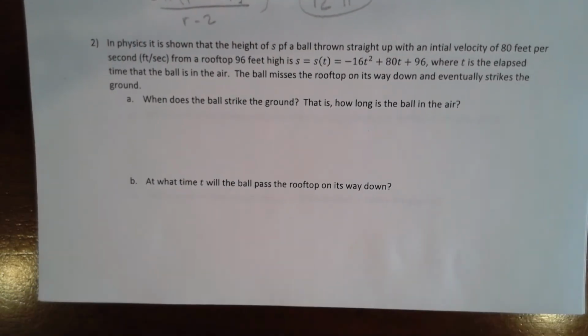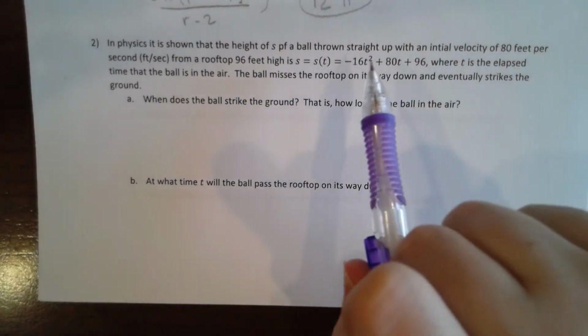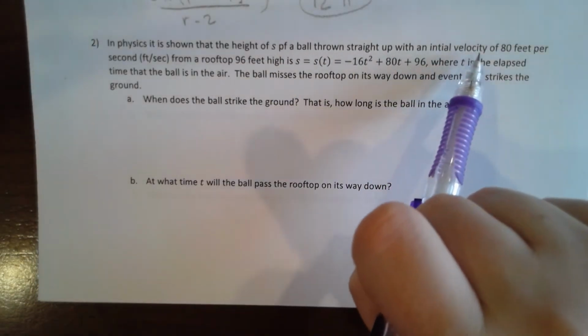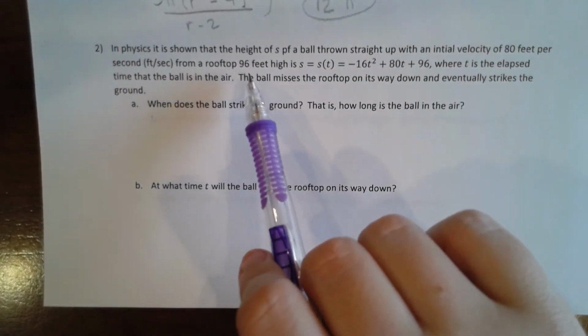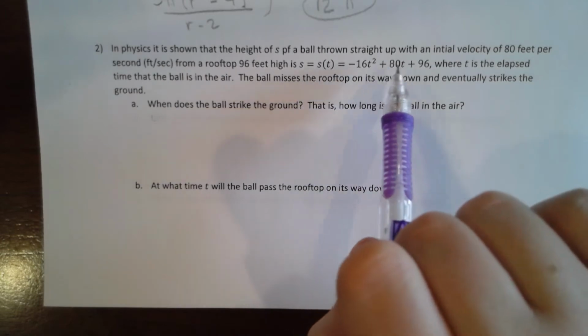Now, number 2, we've got multiple parts on number 2 here. So we've got A through H. There's a lot of work that's going to be done on this problem. So in physics, it is shown that the height, S, of a ball thrown straight up with an initial velocity of 80 feet per second from the rooftop that is 96 feet tall is shown by this equation.